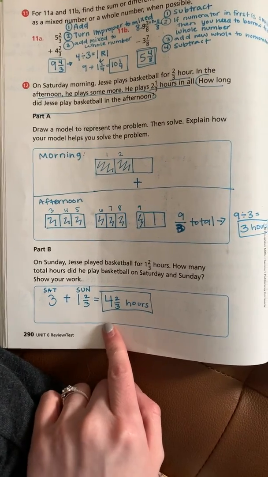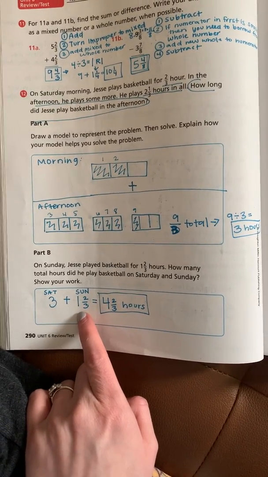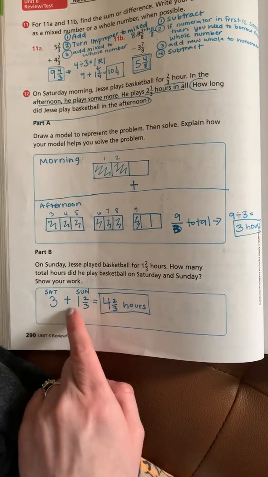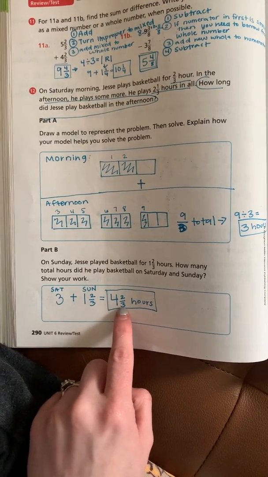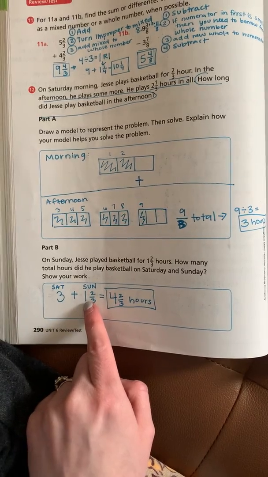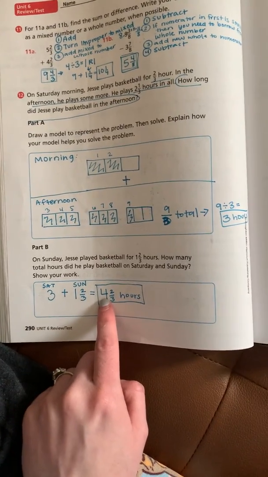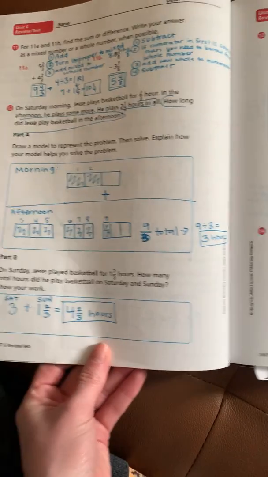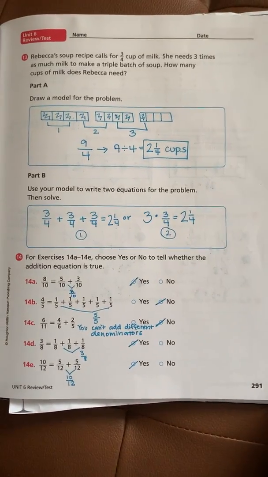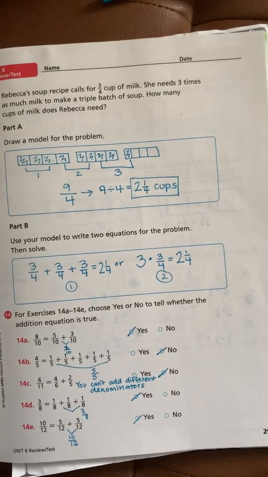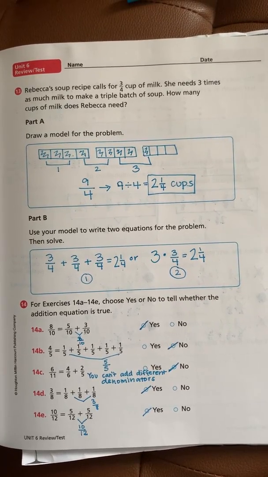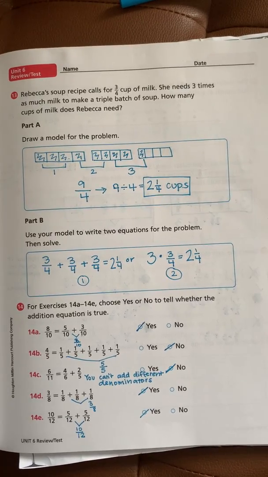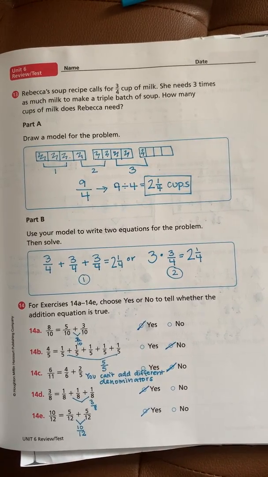For part B, it wanted you to add on 1 2/3 that he played on Sunday. So I did 3 plus 1 2/3. Well, since there's no fraction here, I just brought the 2/3 over and added the whole numbers. 3 plus 1 is 4. So 4 2/3 should be your answer for 12 part B. For 13, it is a product of a fraction and a whole number. It said Rebecca's soup recipe calls for 3/4 cup of milk.